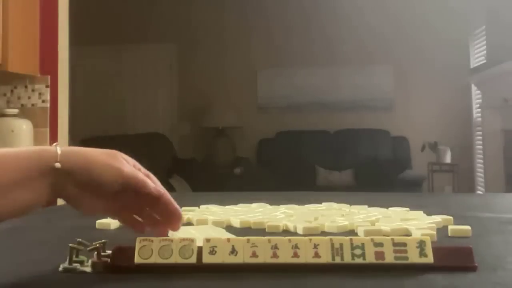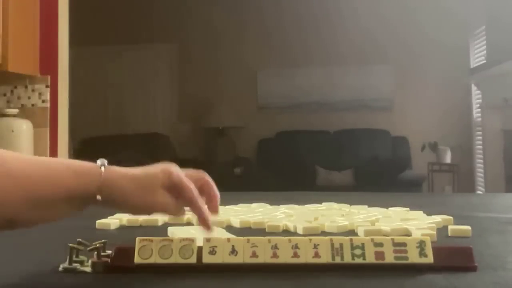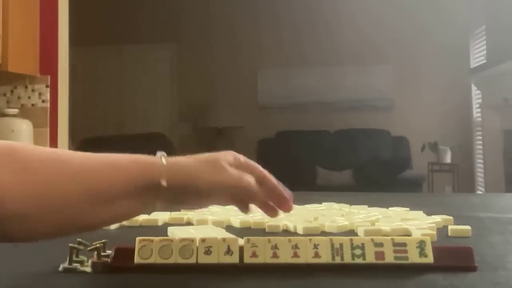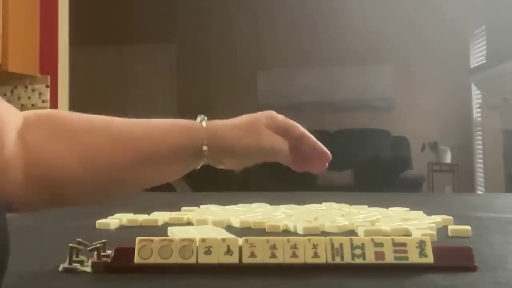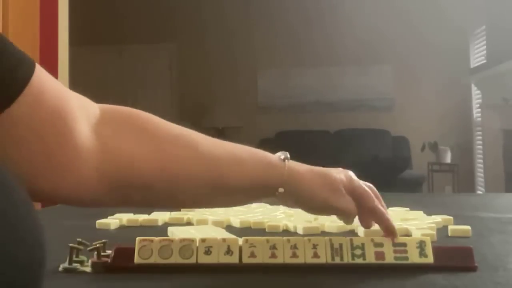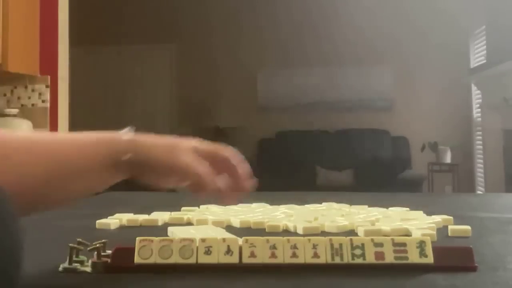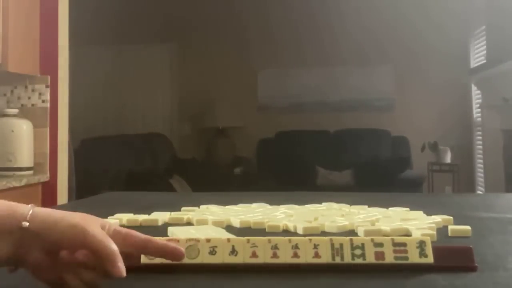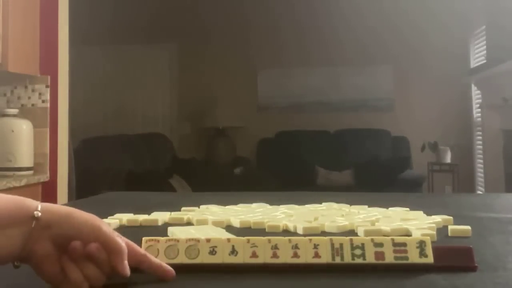Jokers. Ooh. West, south, 2, 5, 7 in cracks with a pair of 5s. 5 bam, 8 bam, 6, 9 in dots. Green. If these were your tiles, what would you focus on and what would be your first pass?